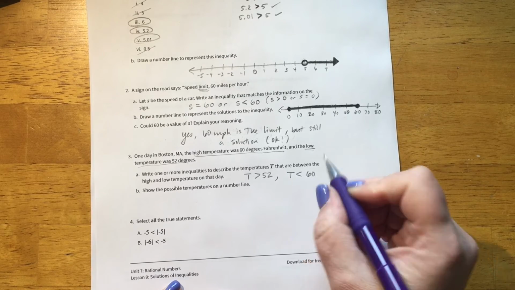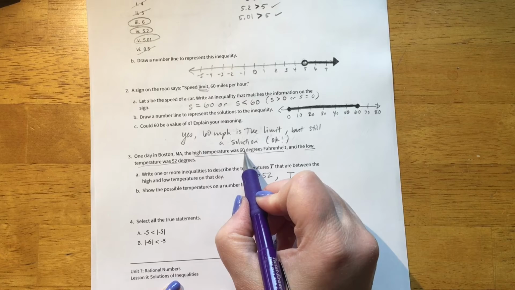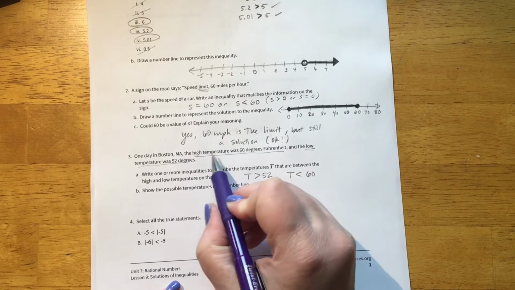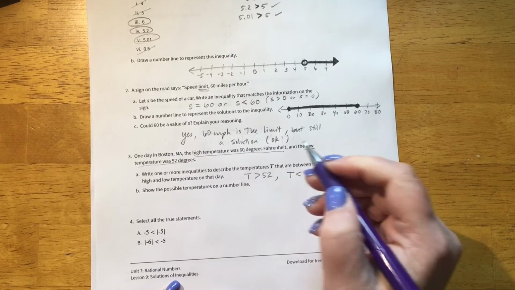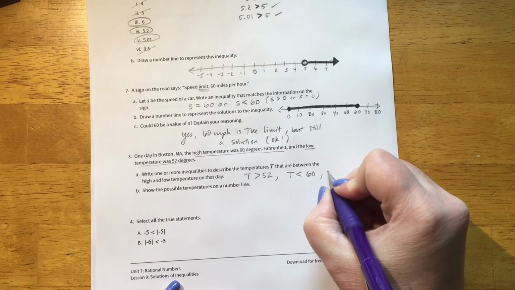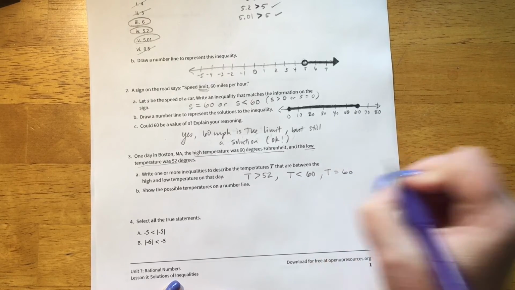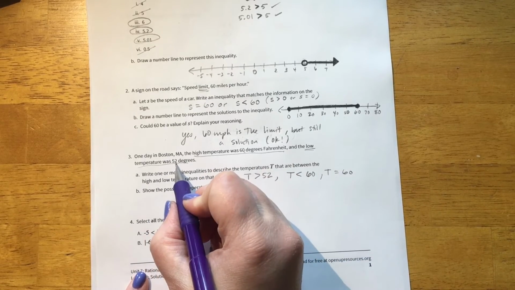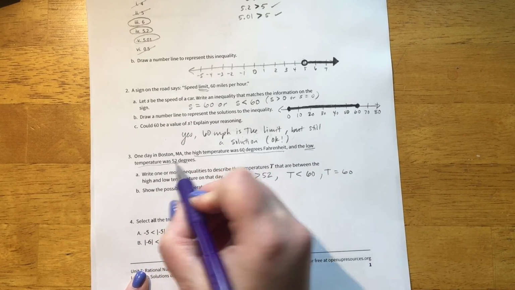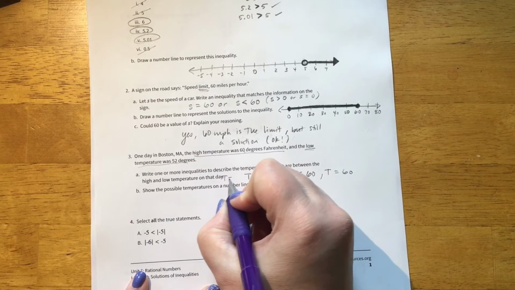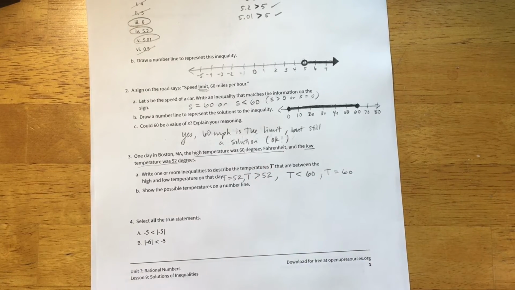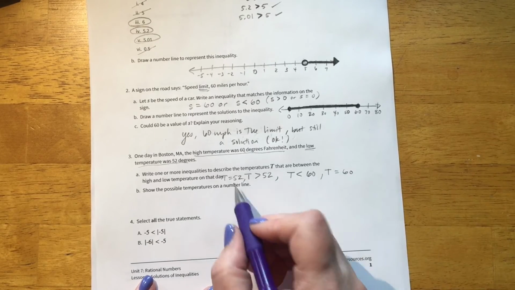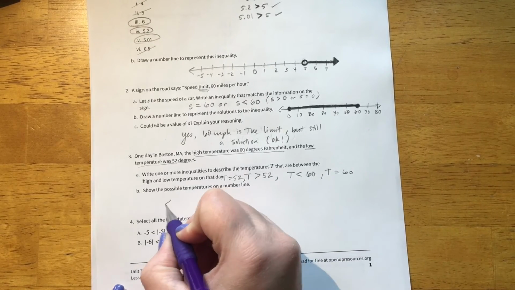Okay? Oh, but does it ever equal 60 degrees? Yes, because the high temperature was 60 degrees. So I could also say that T was equal to 60. Could I say that the temperature was equal to 52? Yes, because the low temperature was 52. So T could also equal 52. Wow, we have 4 inequalities for this one. Okay, now let's show all of these on a number line.